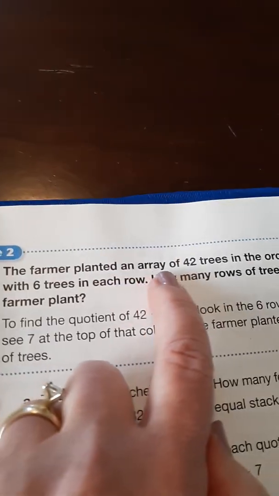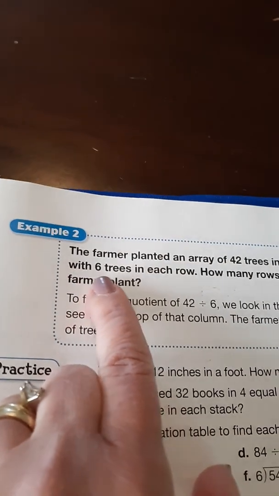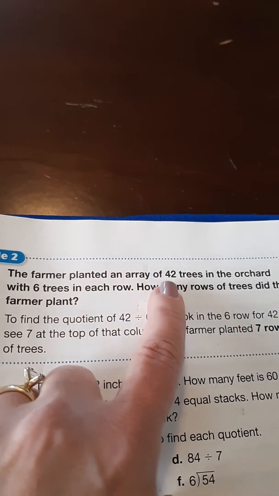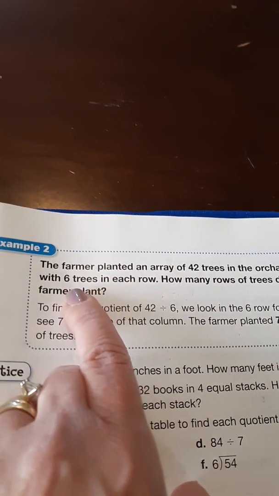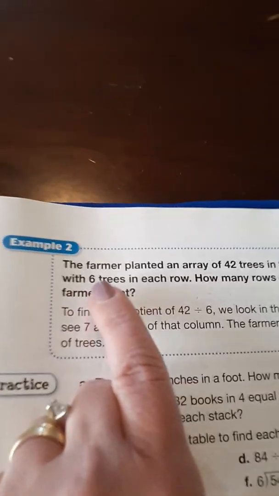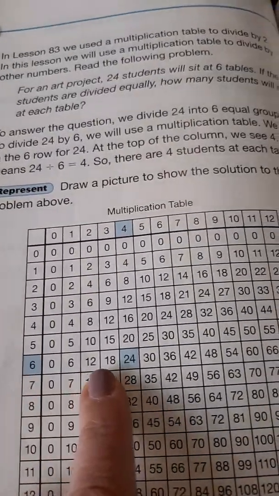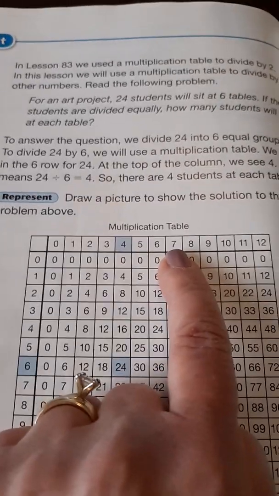The farmer planted an array of 42 trees in the orchard, with 6 trees in each row. How many rows of trees did the farmer plant? So 6 times something is 42, or 42 divided by 6 will give us that answer, that something. Let's look in the 6th row and see if we can get to 42. Here's our 6th row. And there we go, 42. And look at the number at the top, 7.